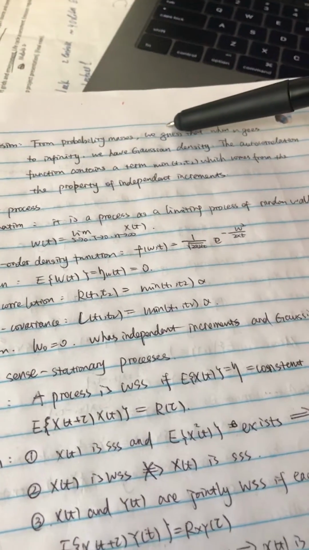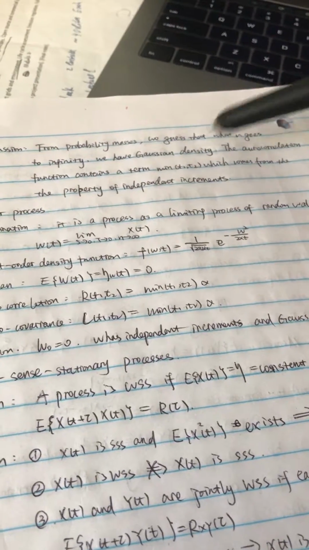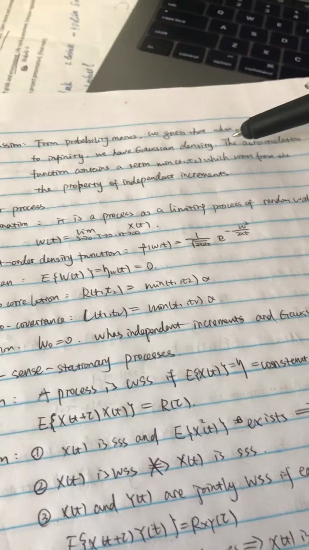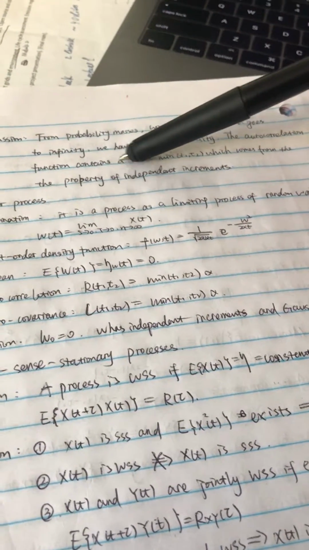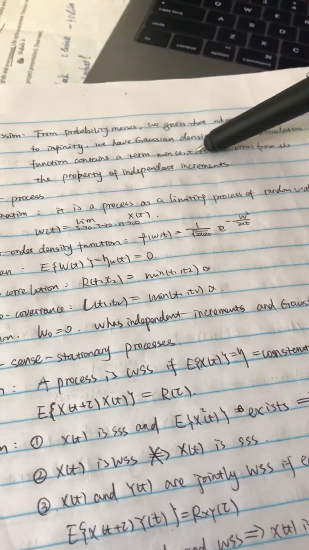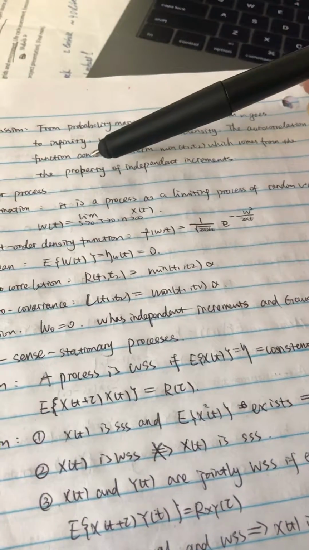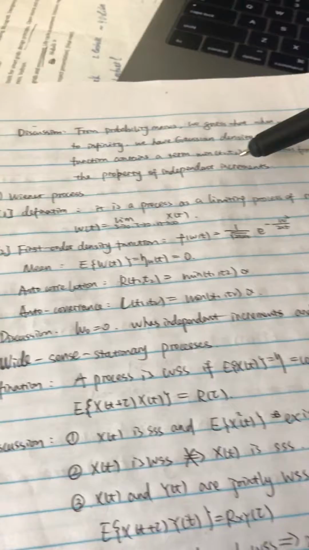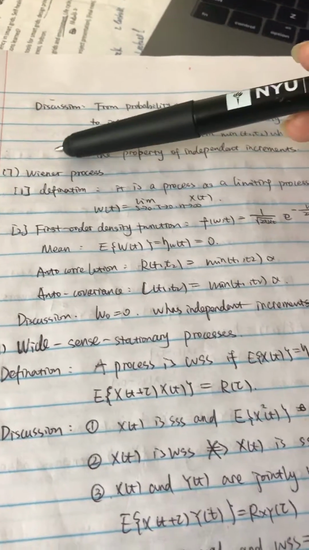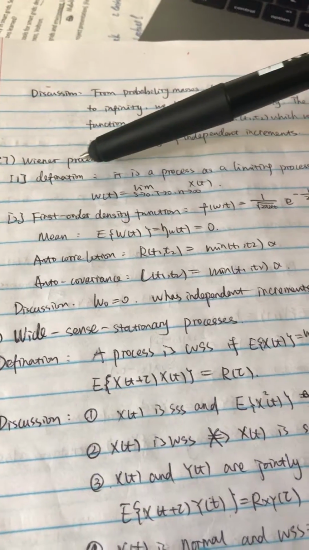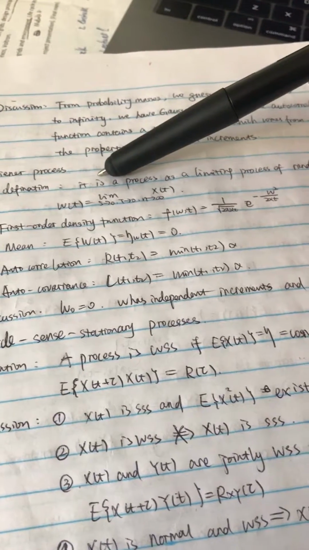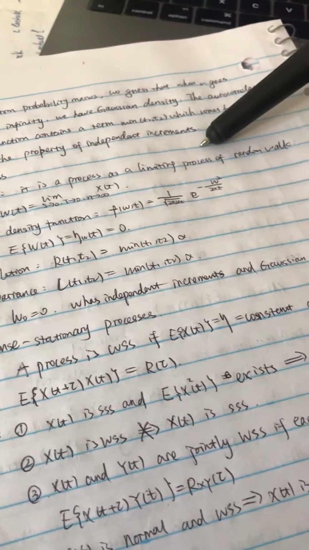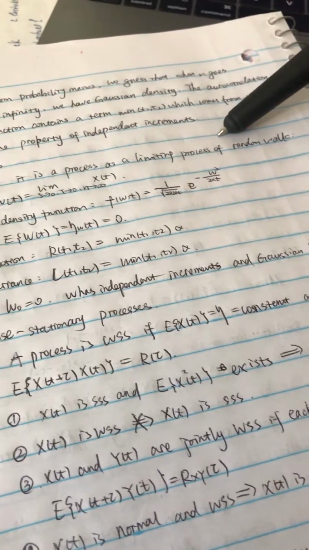From the probability mass function, we guess that when n goes to infinity, we have a Gaussian density. The autocorrelation function contains a term min(n, m), which comes from the property of independent increments. And the last one is a Wiener process. The definition is that it is a process as a limiting process of random walk.